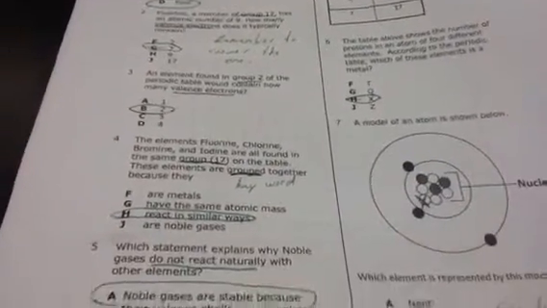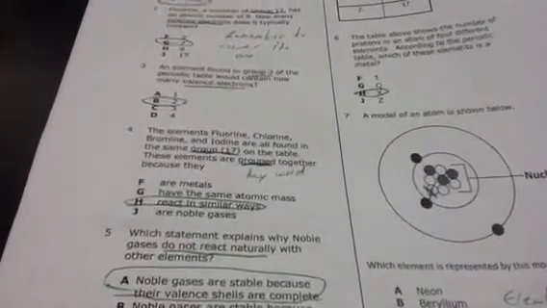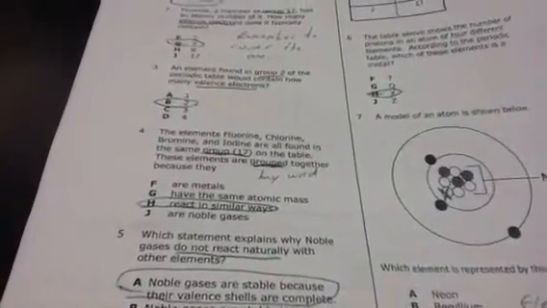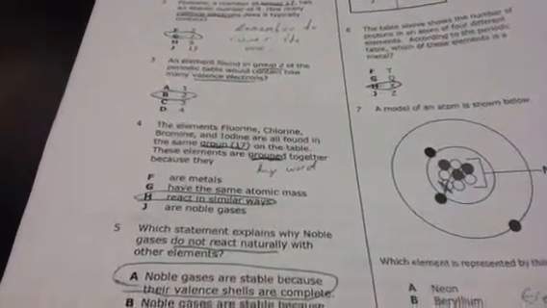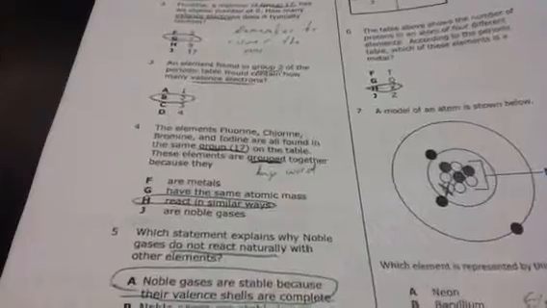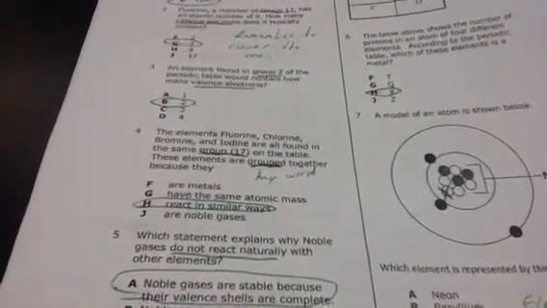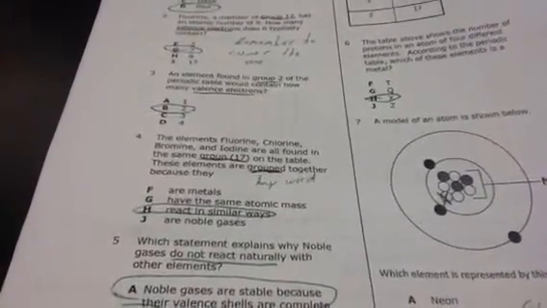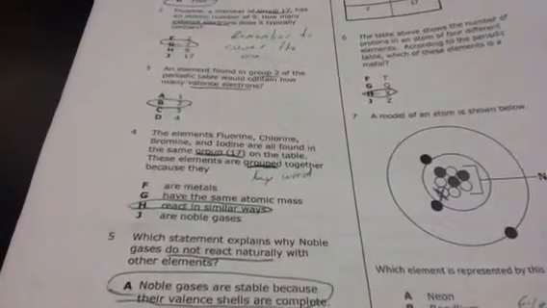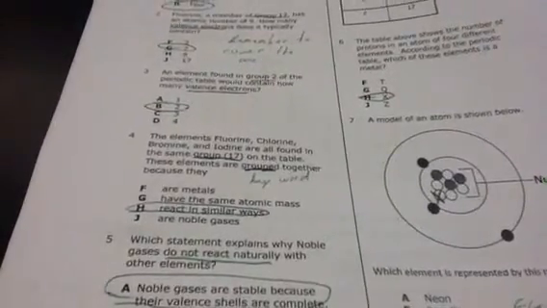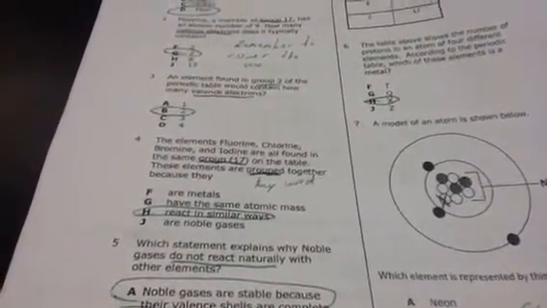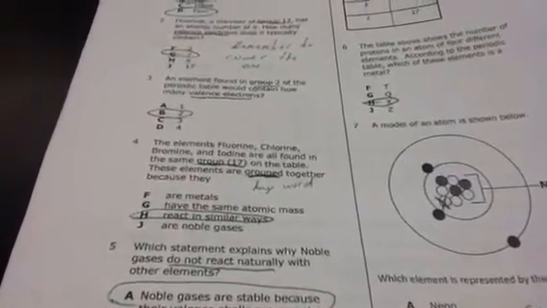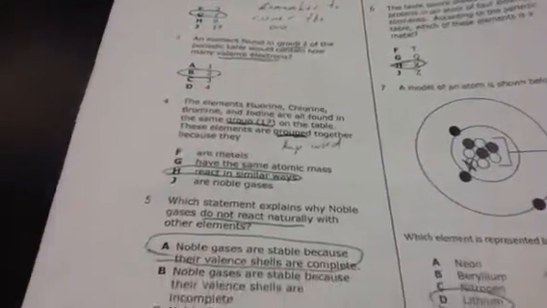Number 4, the elements fluorine, chlorine, bromine, and iodine are all found in the same group, 17 on the table. These elements are grouped together because they, alright, remember, everything in the same group all reacts the same, because they have the same number of valence electrons. So grouped together is going to tell you to hone in on your groups. So your answer would be H, react in similar ways.